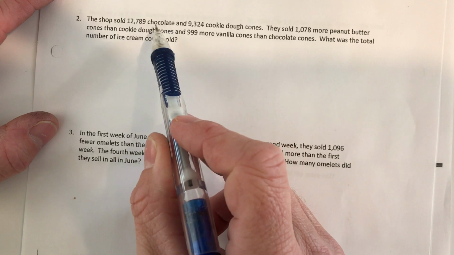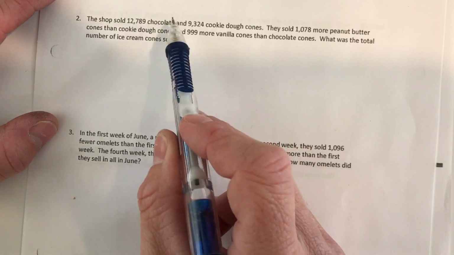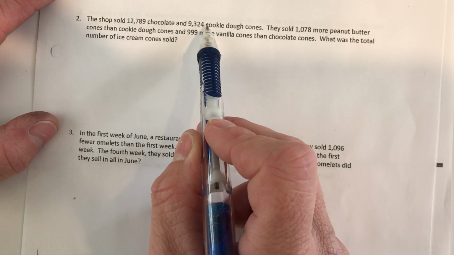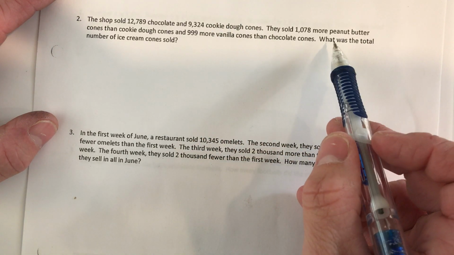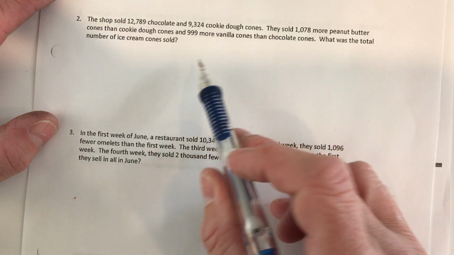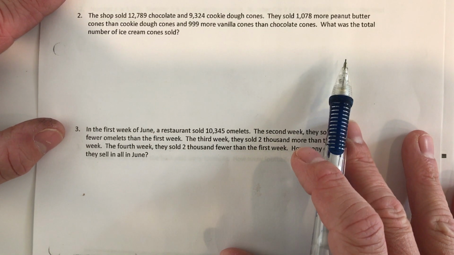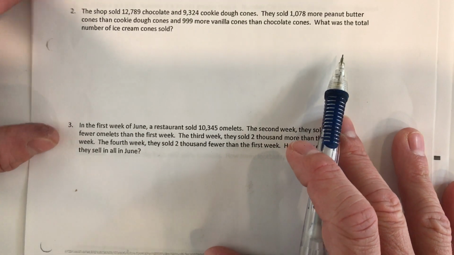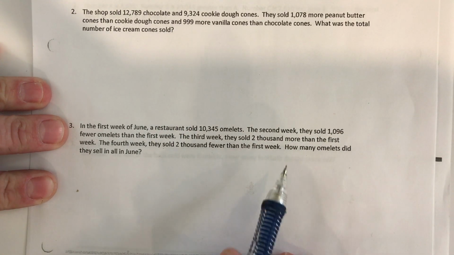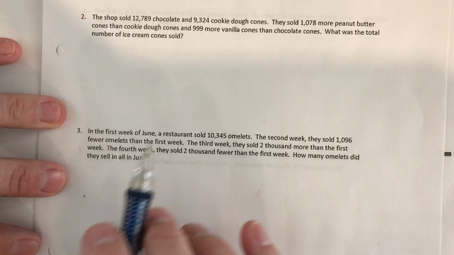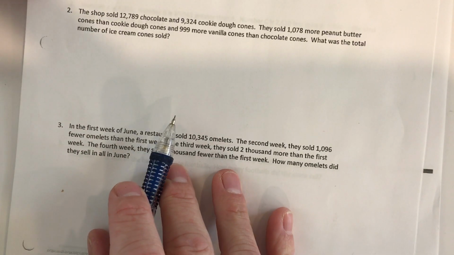So I'm going to make sure when I do my tape diagram, my chocolate and my vanilla are side by side, and then I want my cookie dough and my peanut butter to be side by side. And then of course, what was the total number of ice cream cones sold? So we're going to do this one together because, like I said, this one is a lengthy one. We'll do 2 and we'll do 3 together, and then we'll leave you guys off for 1.5. So you got to finish this one and you'll do the exit ticket all by yourself.